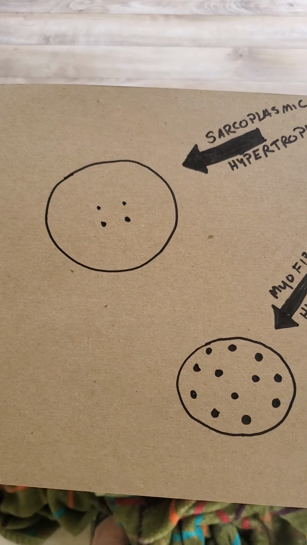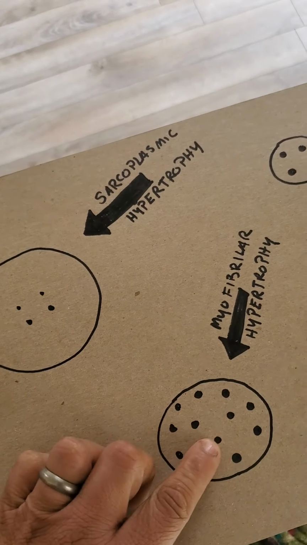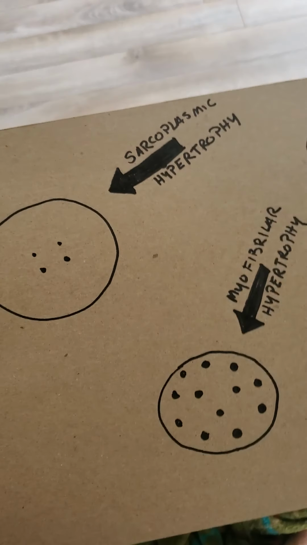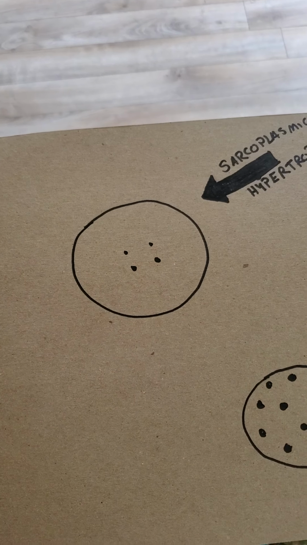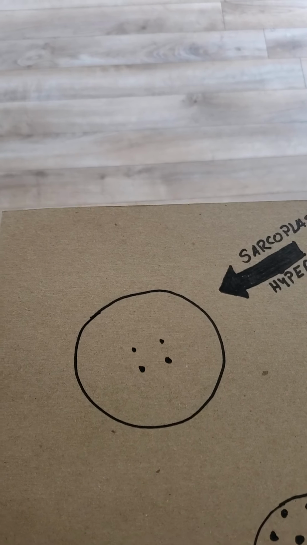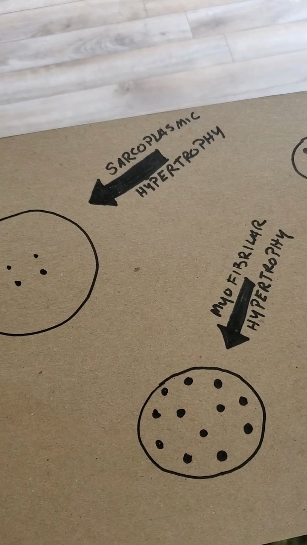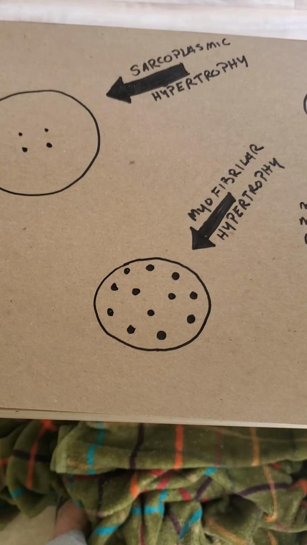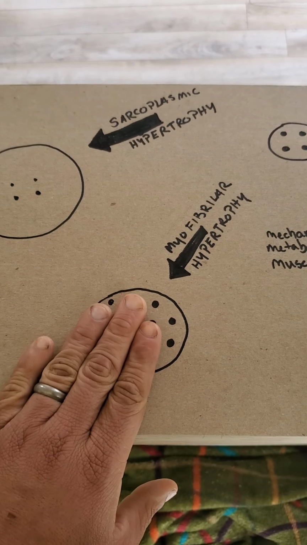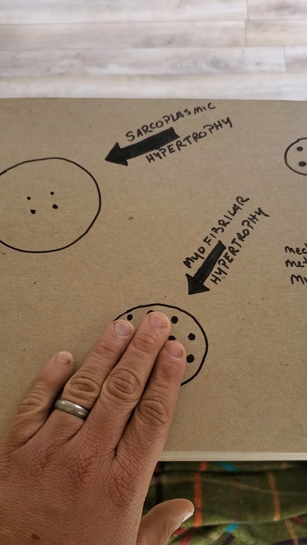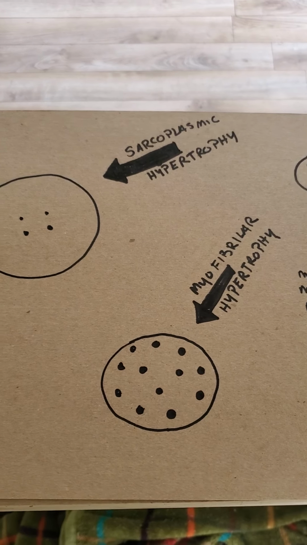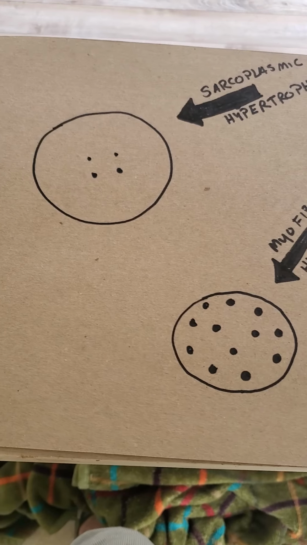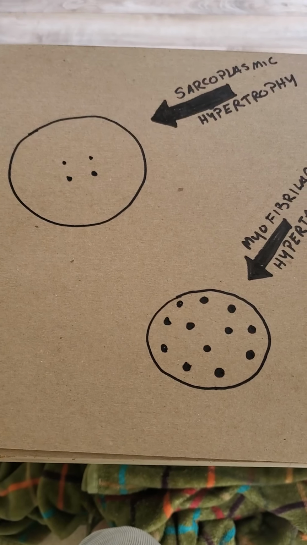Okay, so not only is it bigger, but it's actually stronger. I like to think personally that sarcoplasmic hypertrophy makes our muscles look bigger, while the myofibrillar hypertrophy makes our muscles stronger. Power lifters have this type of phenomenon going on in their muscle fibers more often than bodybuilders do. At least I like to think.